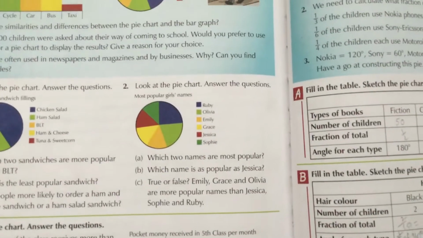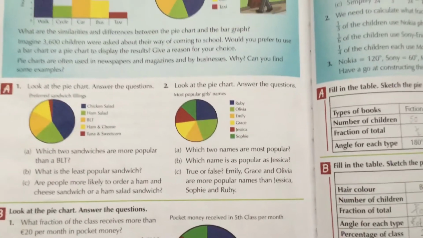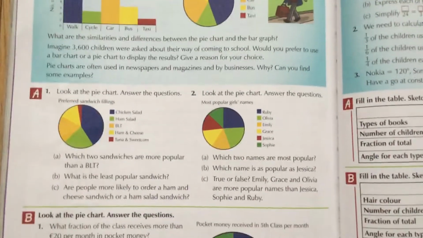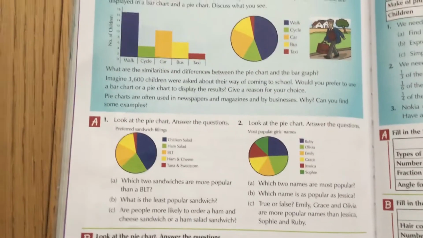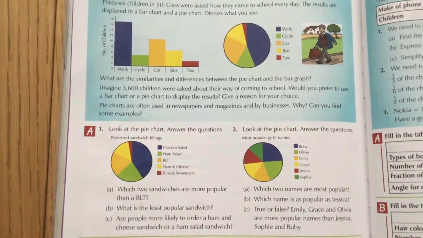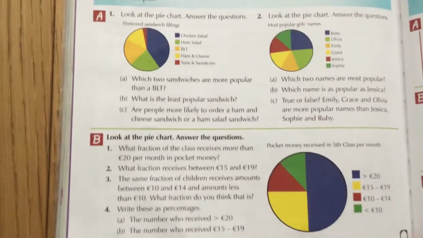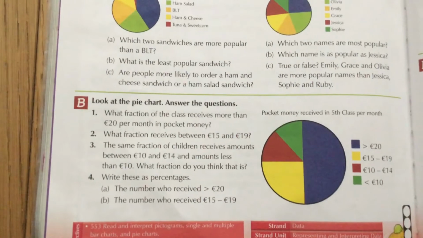And then if you go to the pie chart to answer the questions, the most popular girls' names, you have all the different color codes for the girls' names. And again, guys, you're not told how many girls, you just know what is the most popular name, the least popular name, maybe two girls who are just as popular as each other. And you can actually measure it by using your protractor, and always start at 0 degrees if you really wanted to find out specifics. Okay, and that is percentage of the pie chart, which is the most popular, least popular, etc. And then down to B, look at the pie chart and answer the questions.